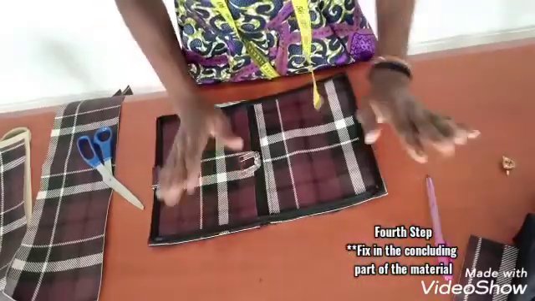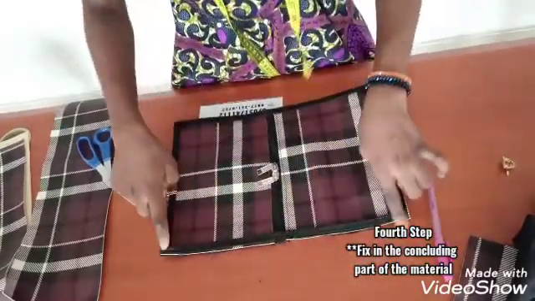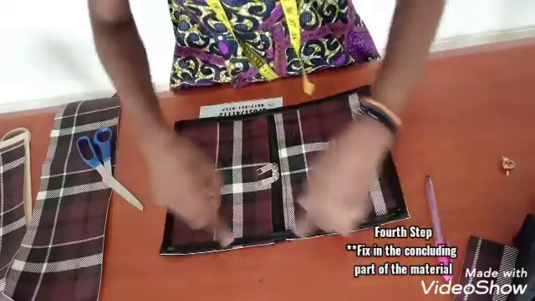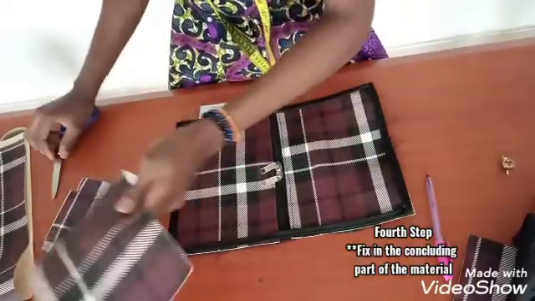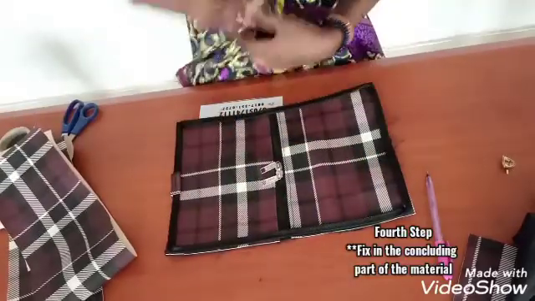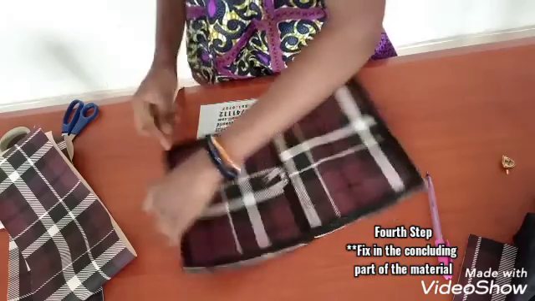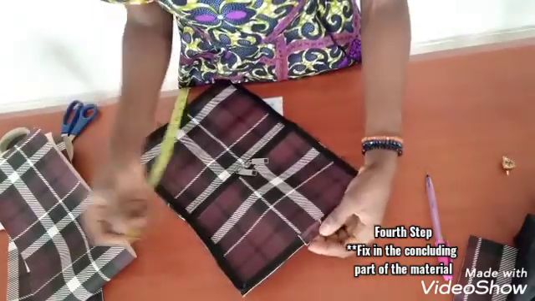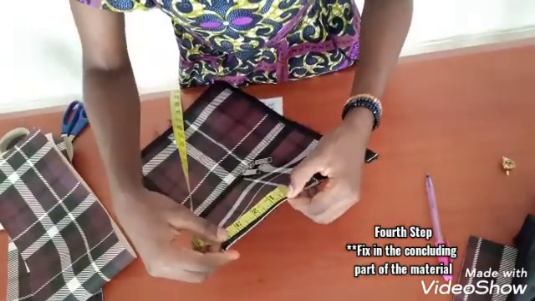So the next thing, which is the concluding part, is for you to measure all round. You need the all round measurements. So that's going to be the judge for the concluding part. So now you need to measure the all round measurements. So you can start from anywhere, but just make sure it is accurate.